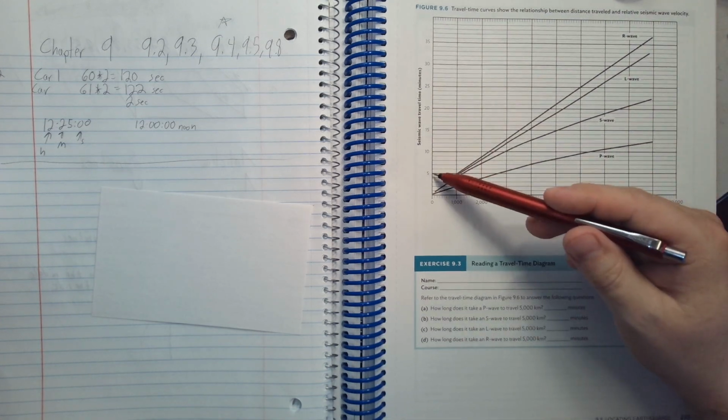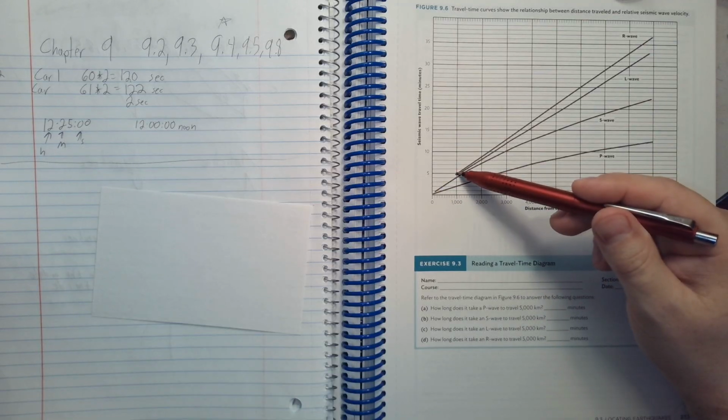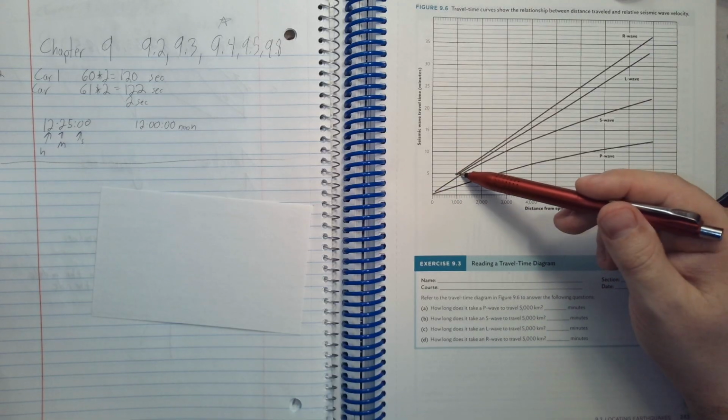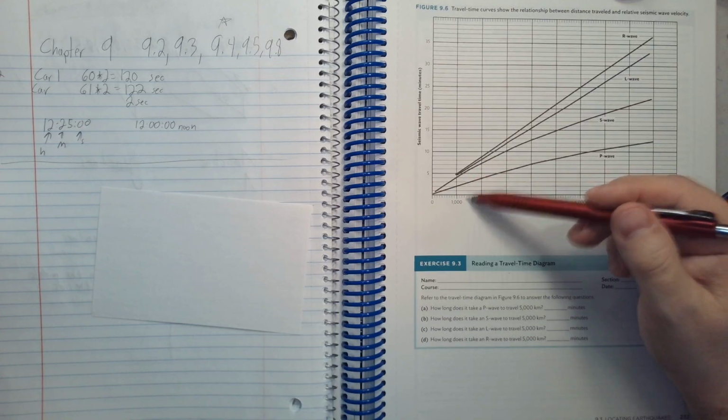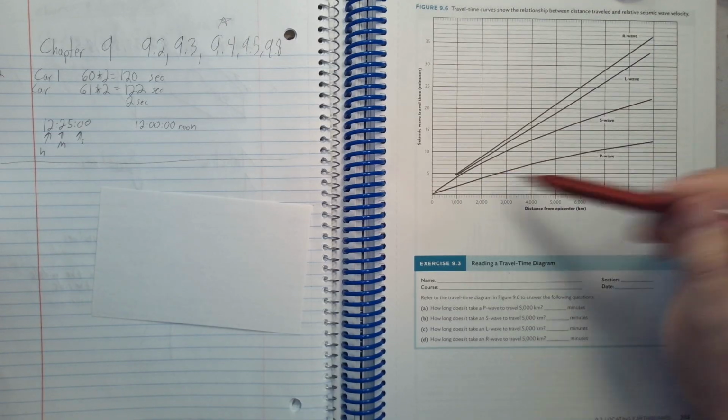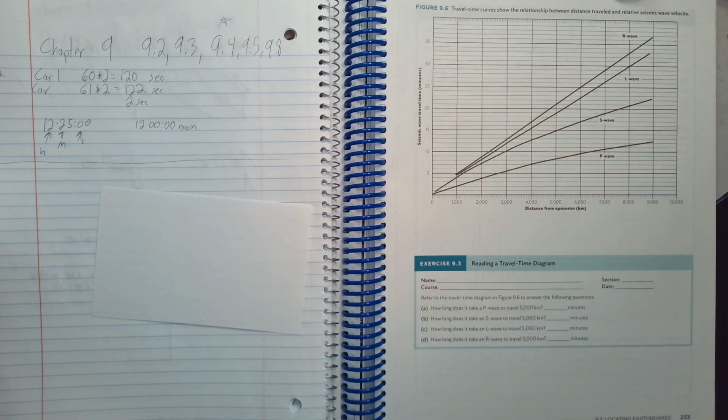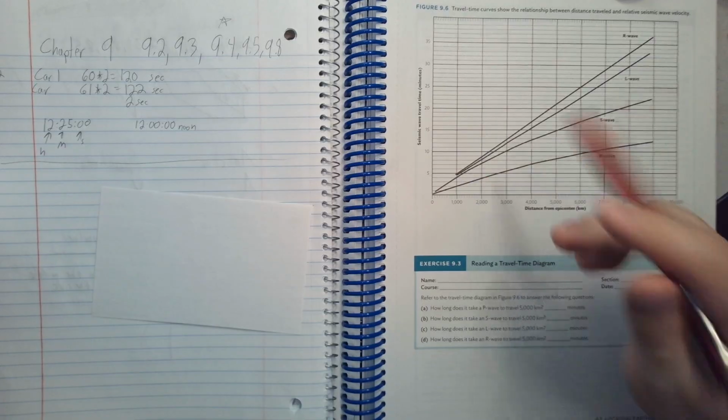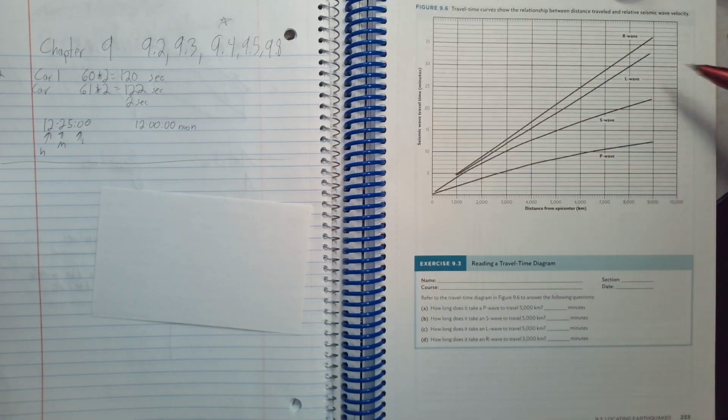Think about it. Look at 5 minutes. At 5 minutes, this wave has only gone 1,000 kilometers. This wave has gone a little bit more. This wave's gone a little bit more, but then over here, this wave, the P wave, has gone over 2,000, closer to 3,000 kilometers. In the same amount of time, these guys have just barely made it to 1,000. So the faster waves are going to be down here, and the slower waves are going to be up here.